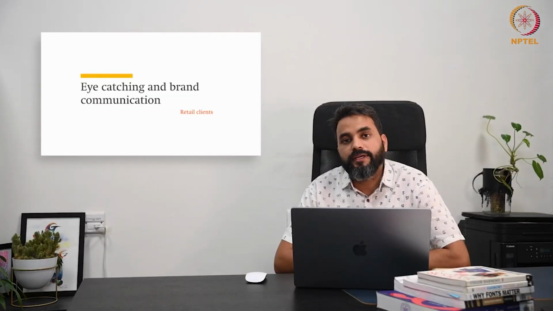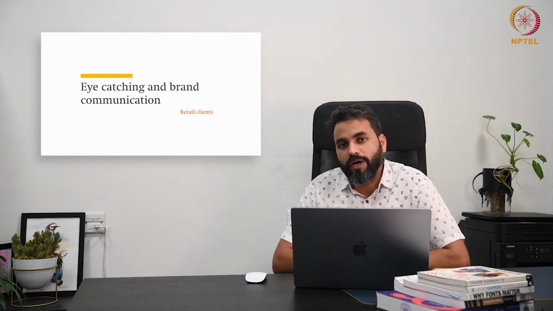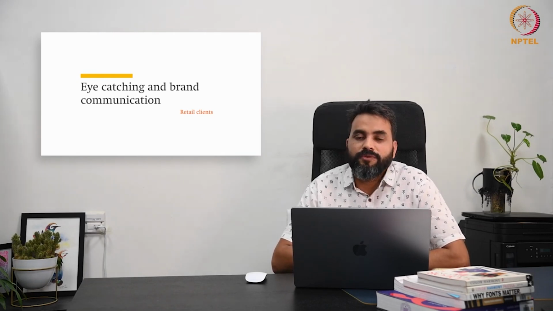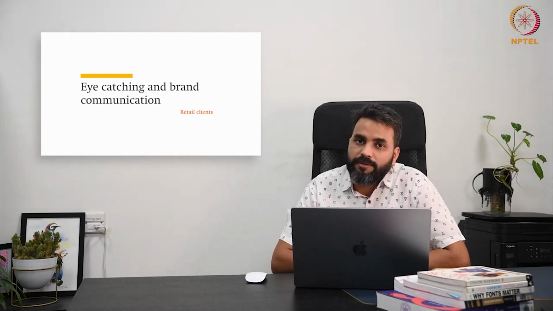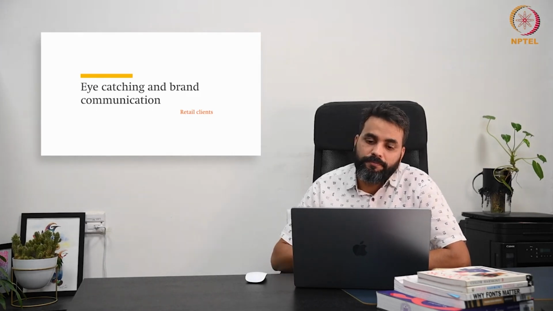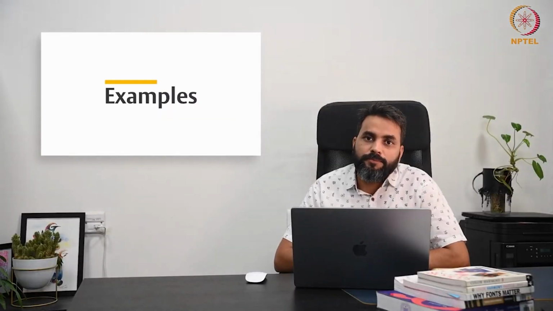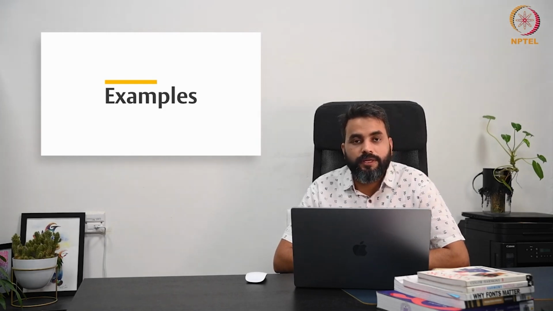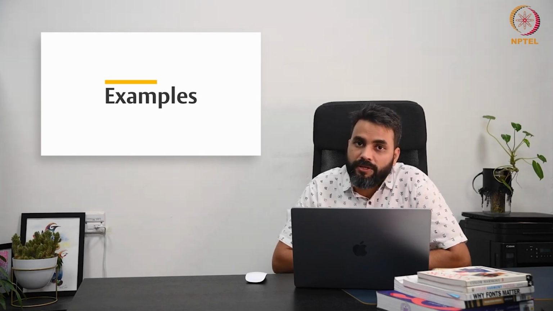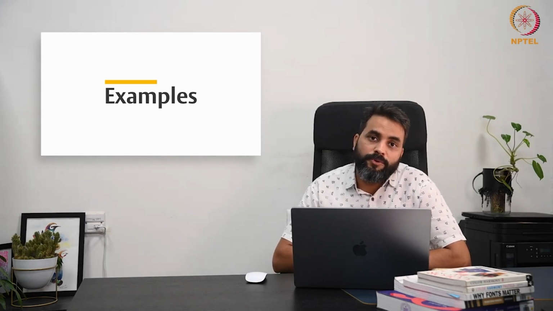For retail clients, it uses signage, wall art, and displays to reflect brand identity, guide customers, and enhance ambience. Similarly, in residential projects, vibrancy and a timeless aesthetic can be created by using typography as a part of architecture and interiors. So let us see some of the case studies to understand this in a better way. Image references and their use to explain the concepts of environmental typography is purely for academic purpose.